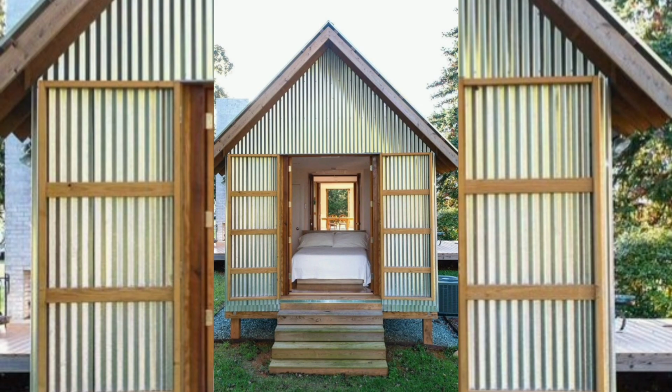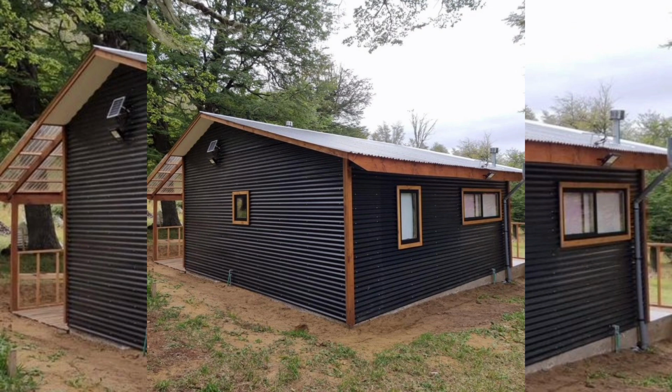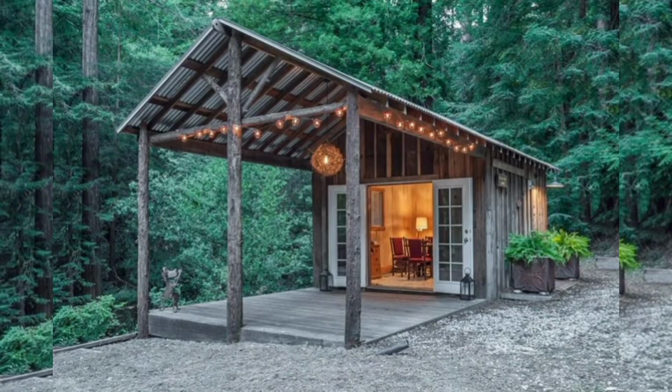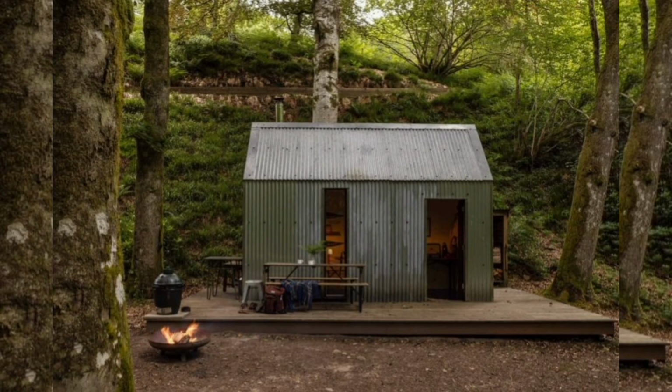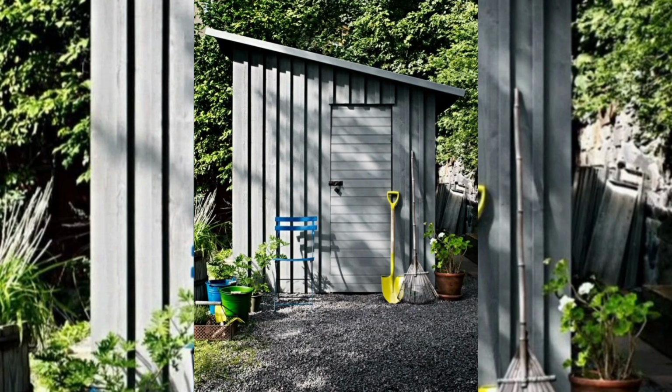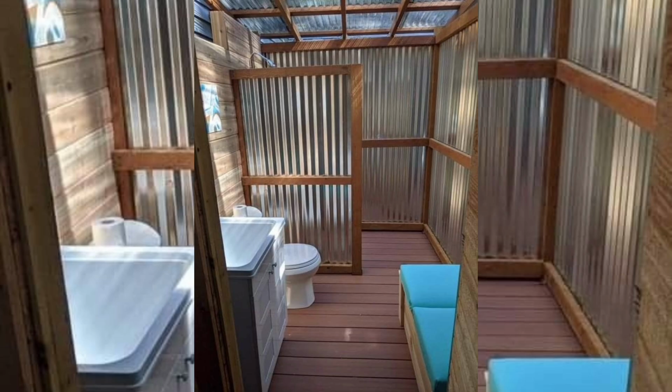Add a small living area, a full kitchen and even a washer and dryer setup. Keep the floor plan open and airy, using large windows and sliding doors to let in sunlight and make even a small space feel bigger.